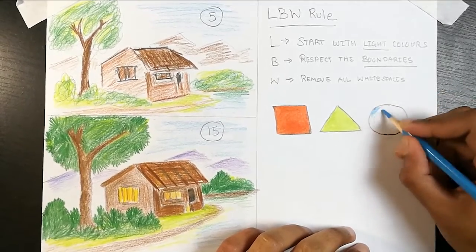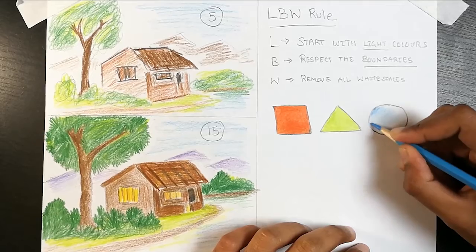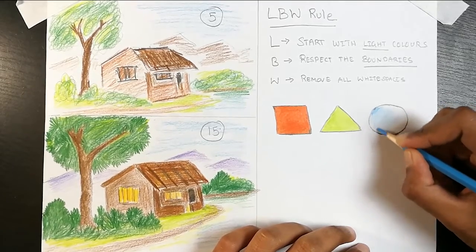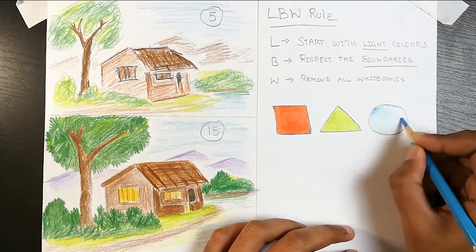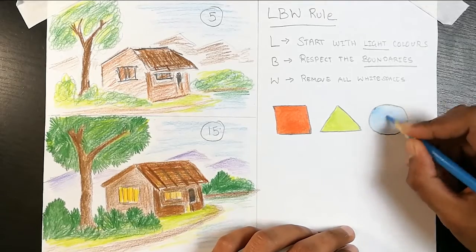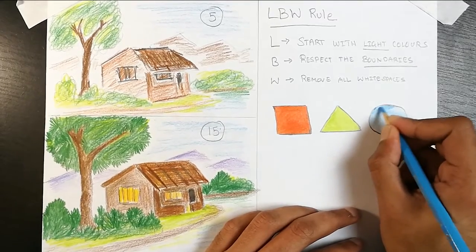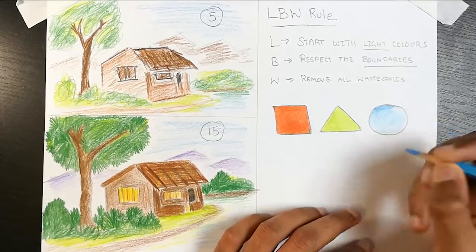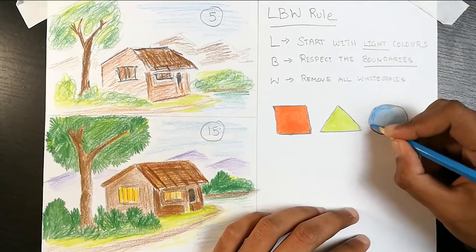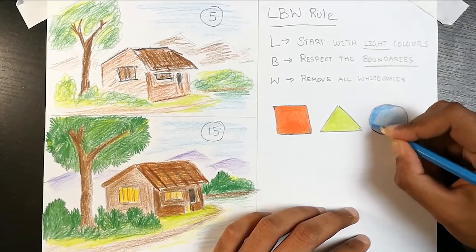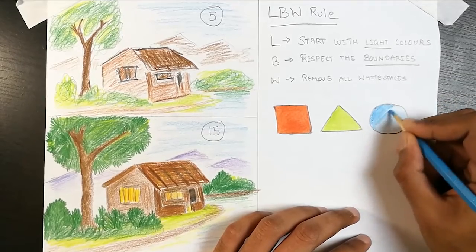So I'll start with again a very light tone. Well within the boundaries. Now I will go with a very dark tone. Dark tone in the sense not a dark color but a higher saturated value. So we'll learn more about saturation in the next classes. So basically you're applying more pressure on the pencil.